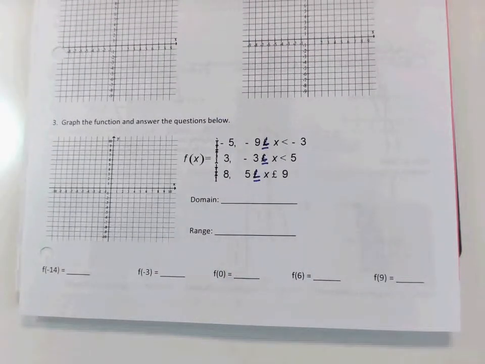Do y'all want help graphing number 3, or do you want a minute to try it? Oh yeah, you weren't even here.